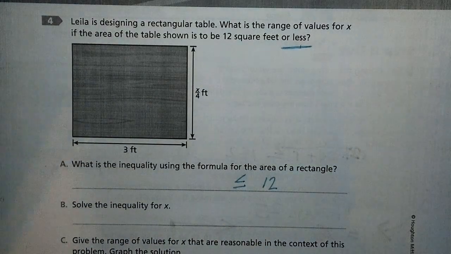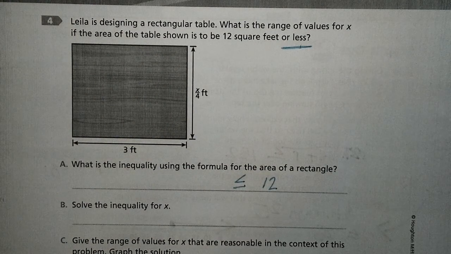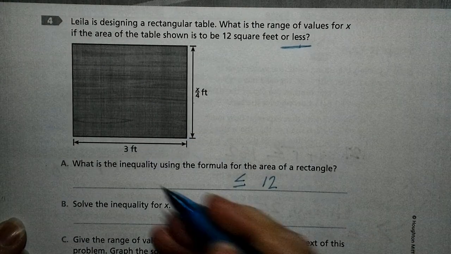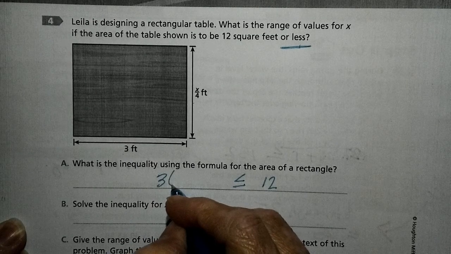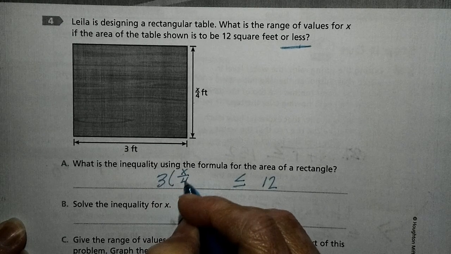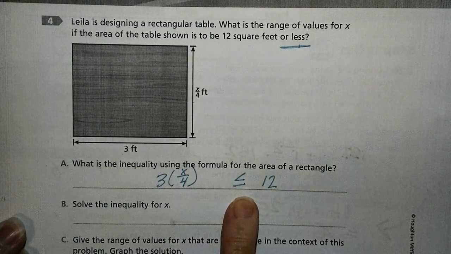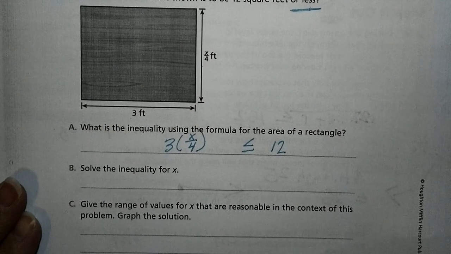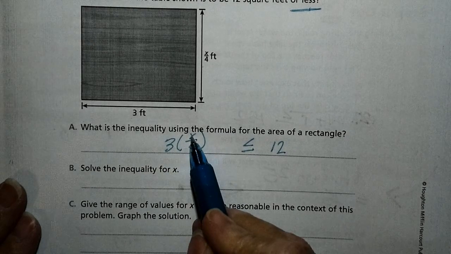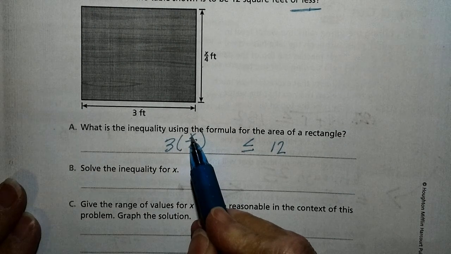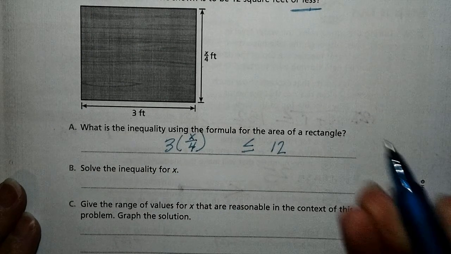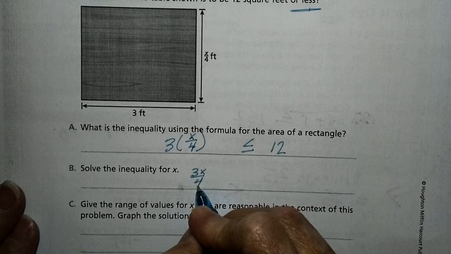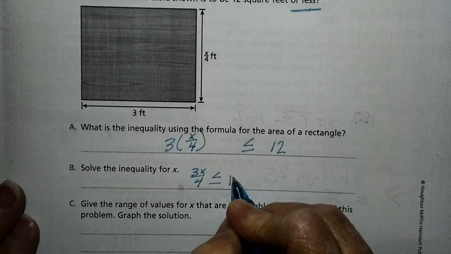It cannot go over 12. If you remember, area is just length times width. So this would be 3 times x over 4 less than or equal to 12. So we solve the inequality. 3 times x would be 3x divided by 4.